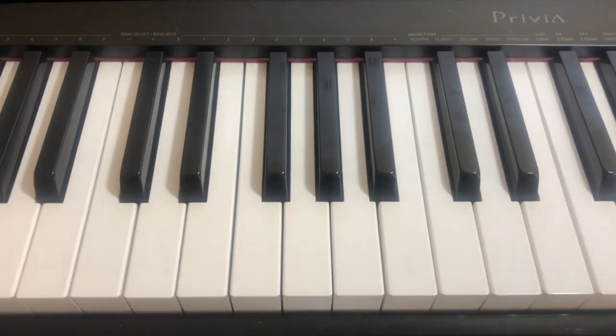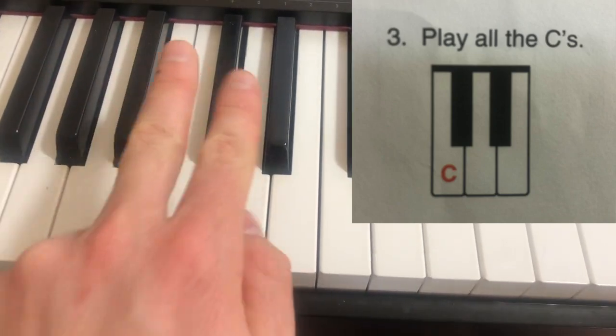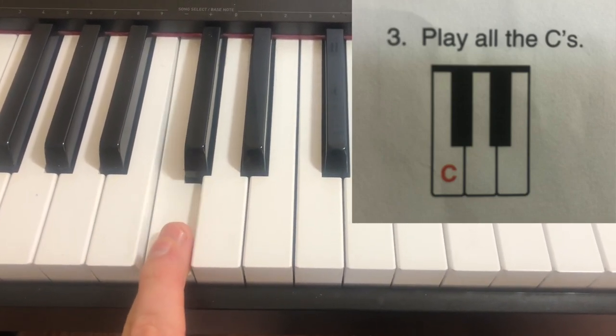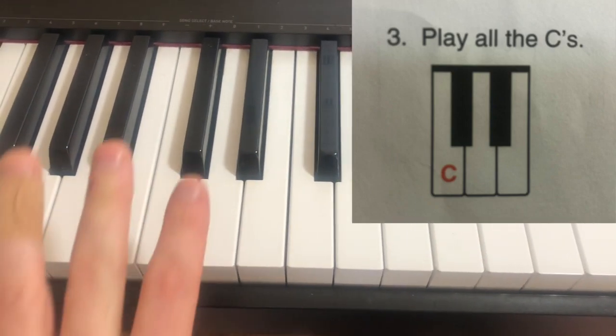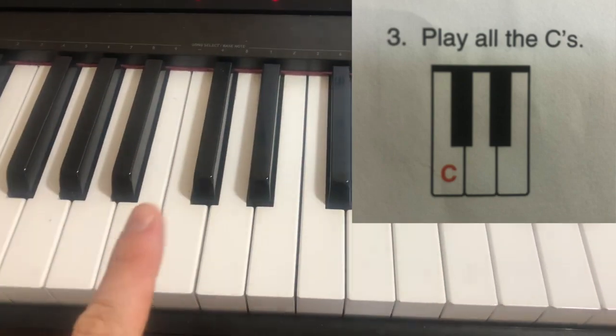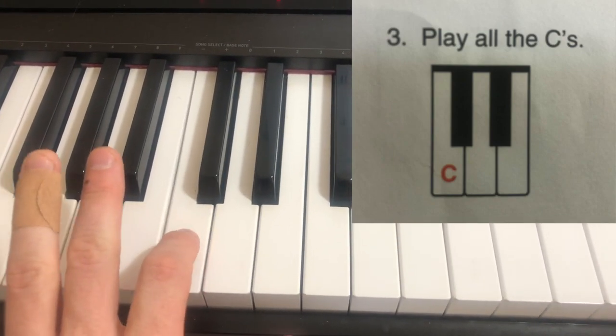The one that most people will learn is C. Now C is the white key that is to the left of the 2 black keys. So this key right here, all right? So let's find a set of 2 black keys and let's go to our left of that and let's play that together. Ready? Push it down.